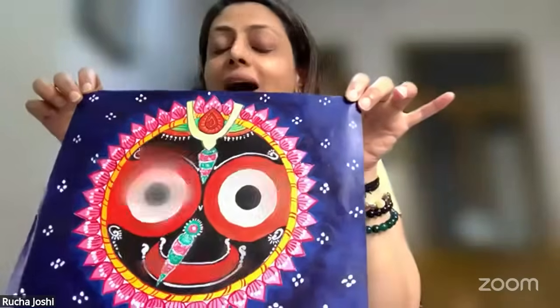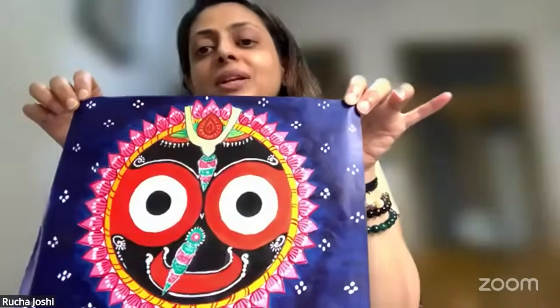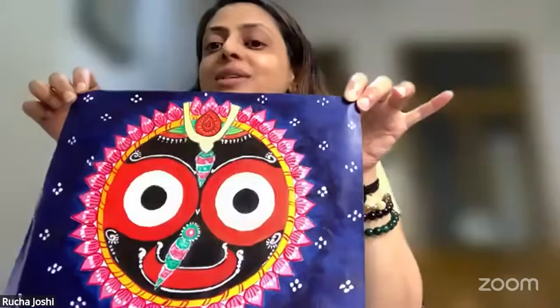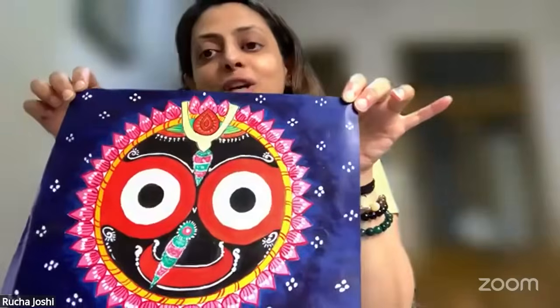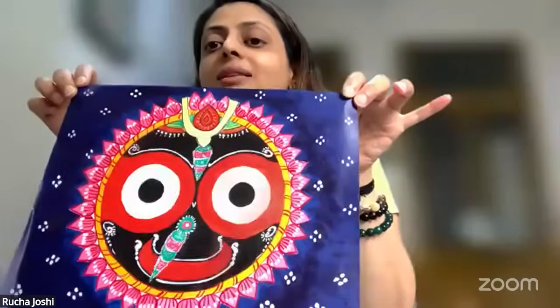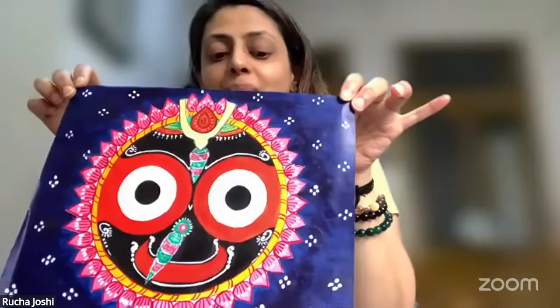So hence we have decided to have this, it's such an auspicious occasion of Snan Yatra that happened yesterday, and the Rath Yatra that's going to happen. We are presenting a painting of Lord Jagannath. Now, this art form of Lord Jagannath is called the Pattachitra art form.